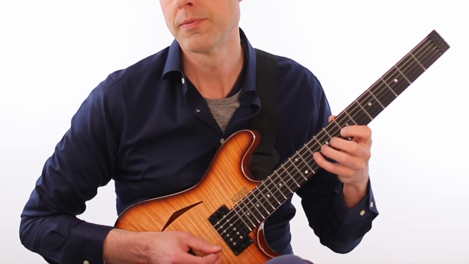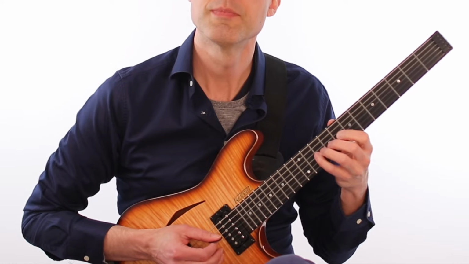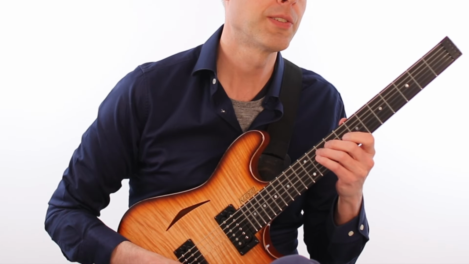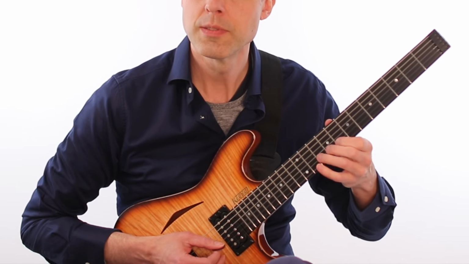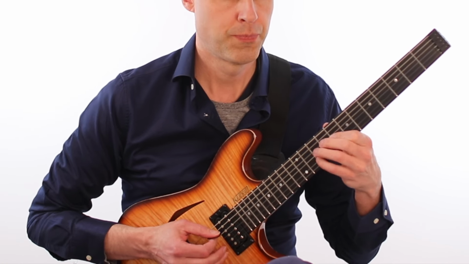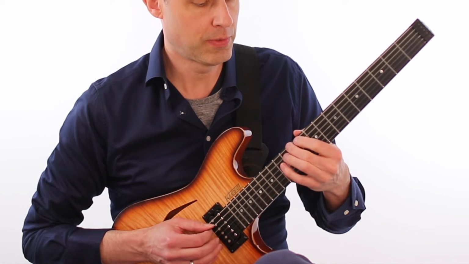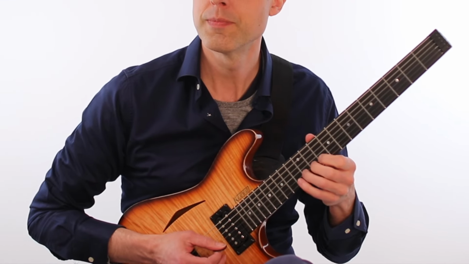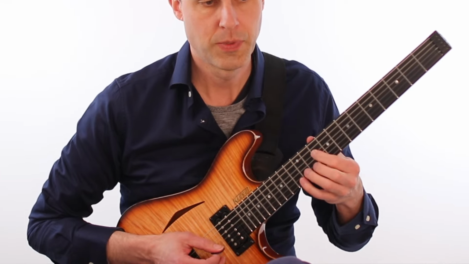So here's the scale. Now here's one of the shapes. Maybe play some patterns. Here's another shape. Maybe backwards.